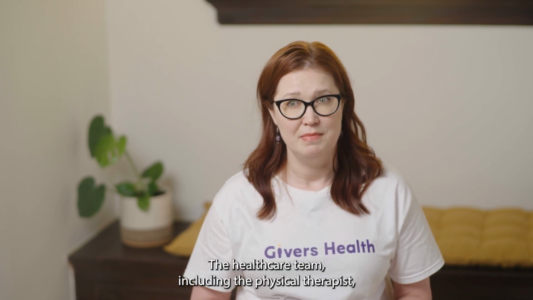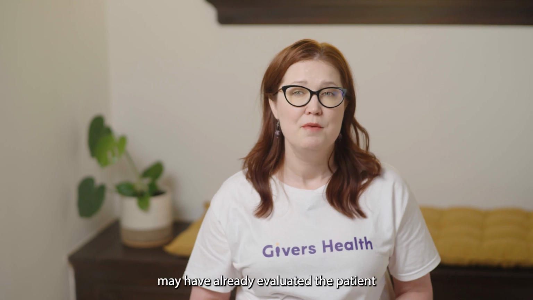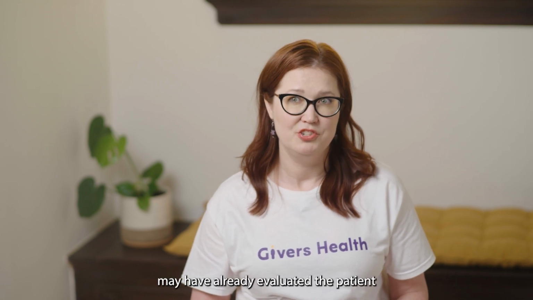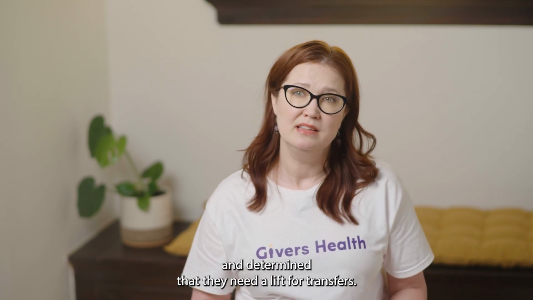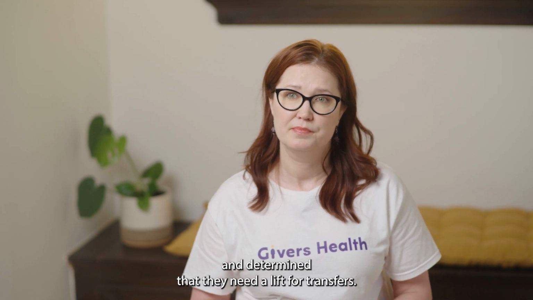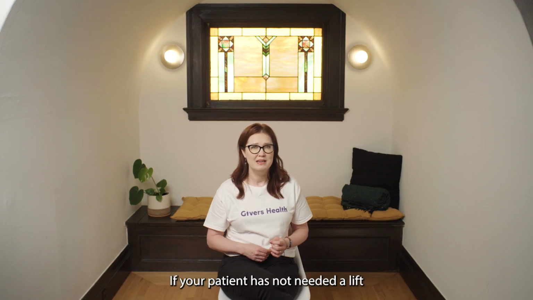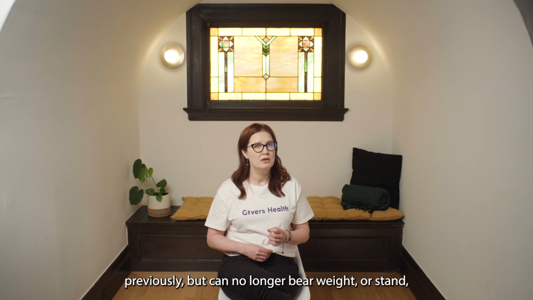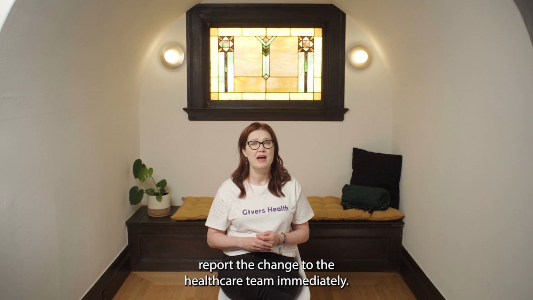The healthcare team, including the physical therapist, may have already evaluated the patient and determined that they need a lift for transfers. If your patient has not needed a lift previously but can no longer bear weight or stand, report the change to the healthcare team immediately.